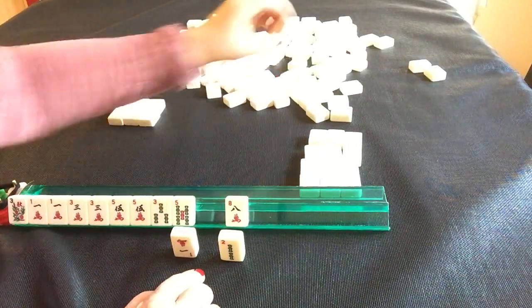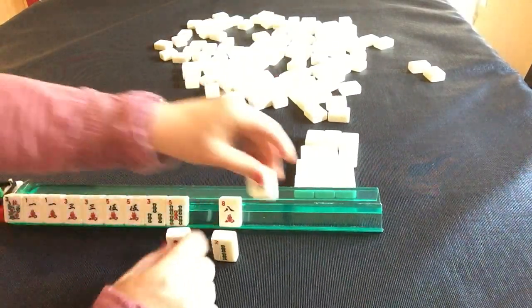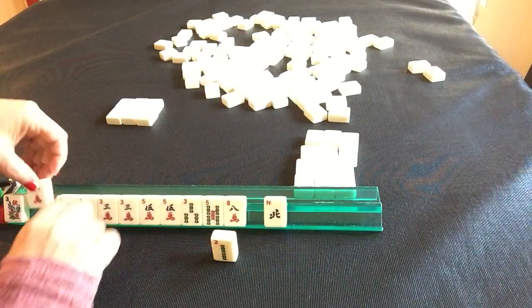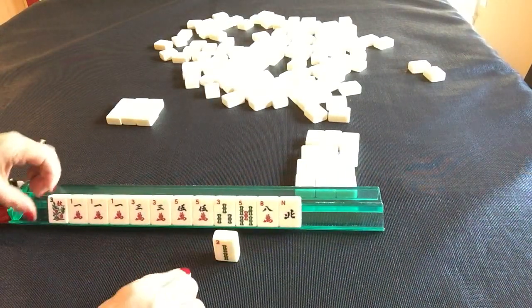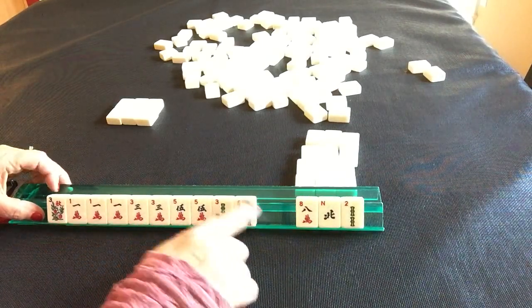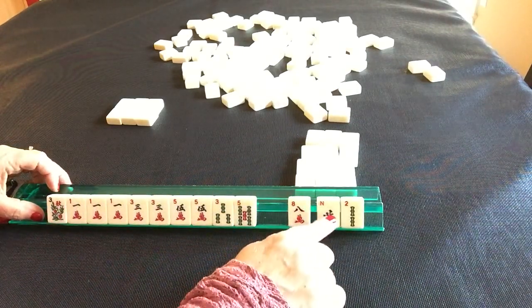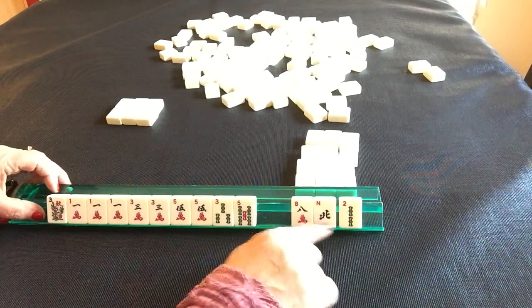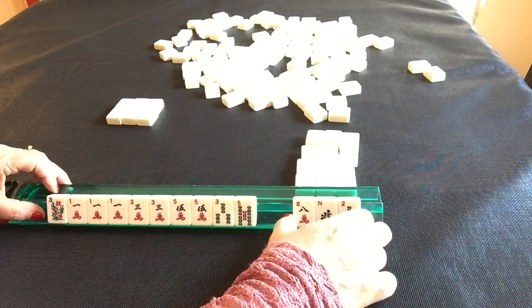So we're going to stick that out there and pick this up. So we got a north, we got a 1 crack, so we're keeping that, and then we got a 2 bam. So we have our 1-3-5 here, we have an 8 crack, north, 2 bam, and that's an okay pass. We're going to go ahead and pass it.